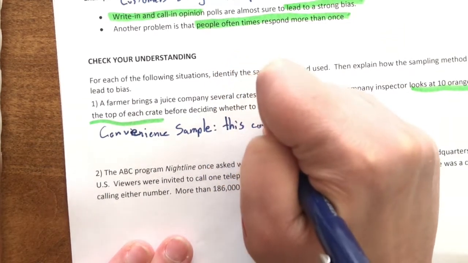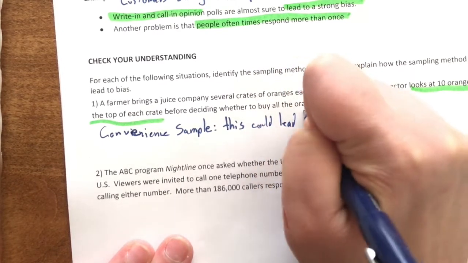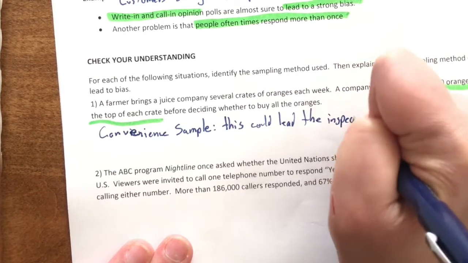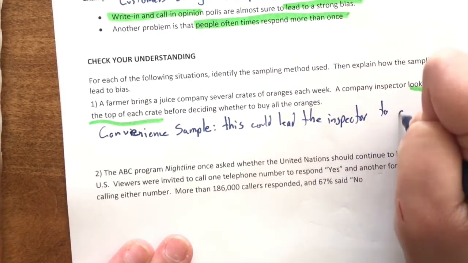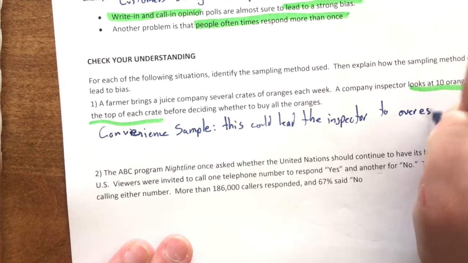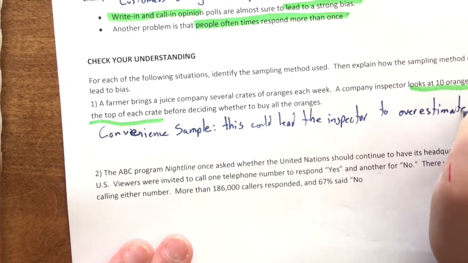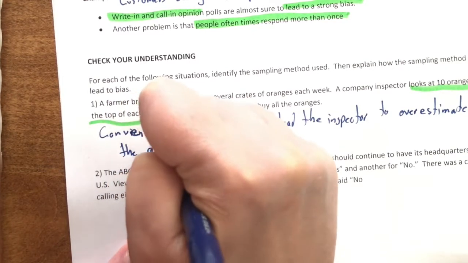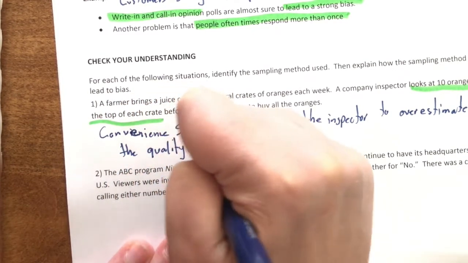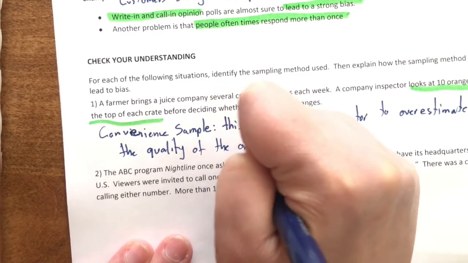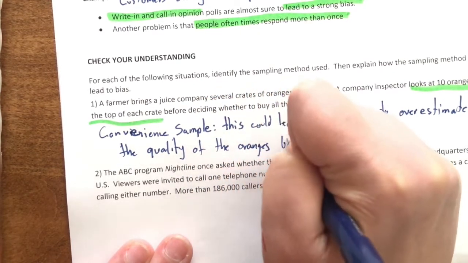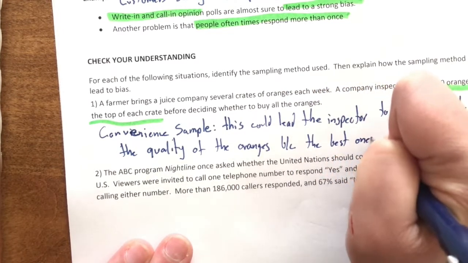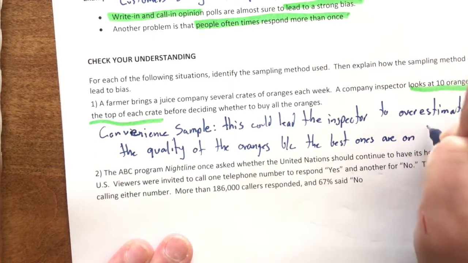This could lead the inspector to overestimate the quality of the oranges because the best ones are on top.